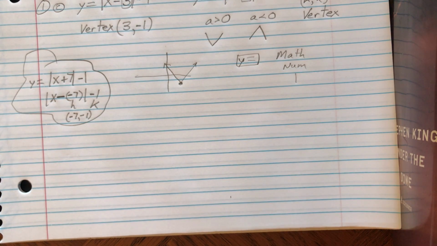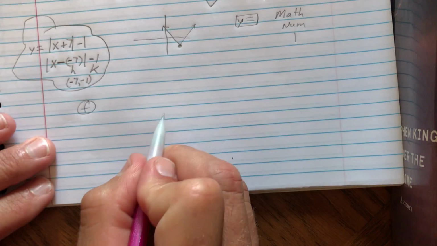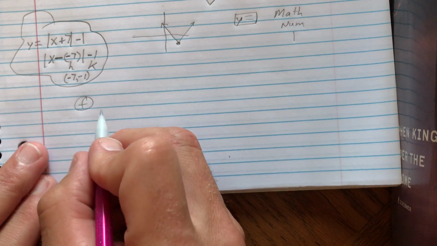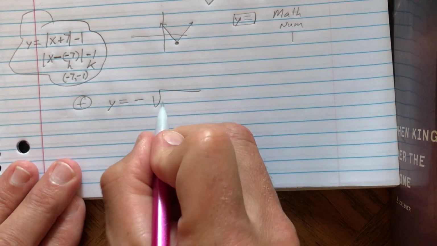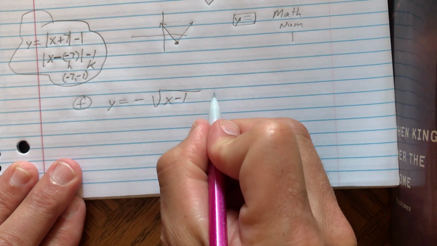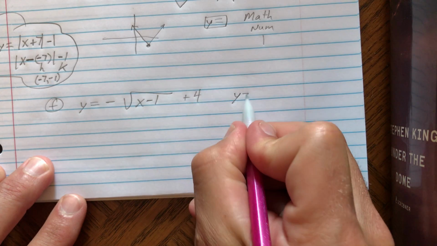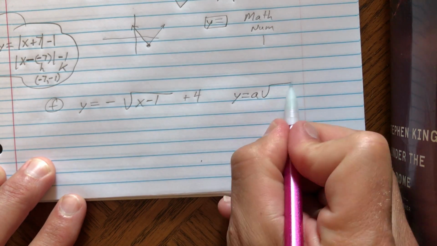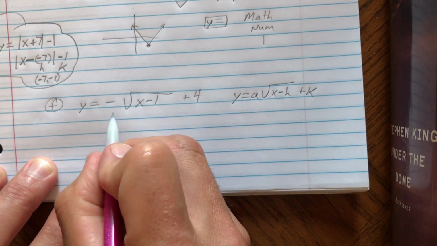All right, let's try letter F. Letter F is a radical. Y equals negative radical x minus 1, plus 4. Now the general equation for a radical is y equals a radical x minus h, plus k.